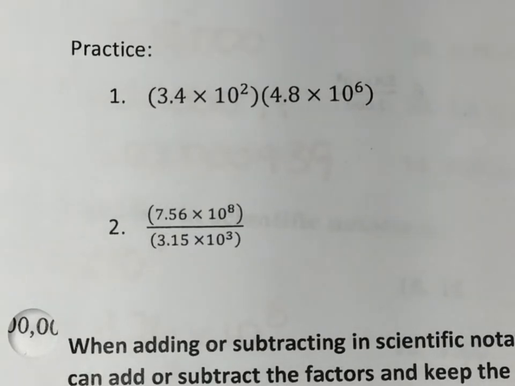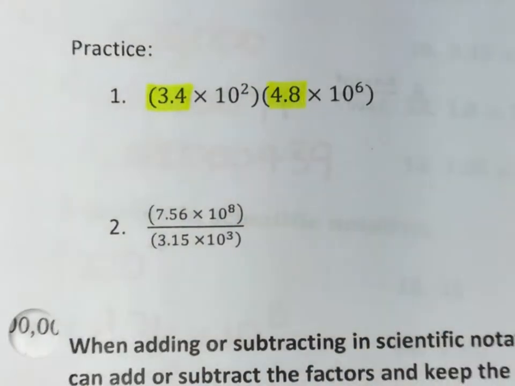3.4 times 10 squared times 4.8 times 10 to the 6. So what 2 numbers do I multiply? Good. 3.4 times 4.8. 3.4 times 4.8. 1632.